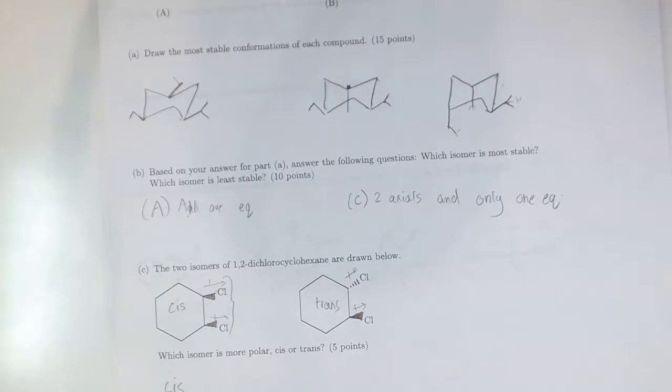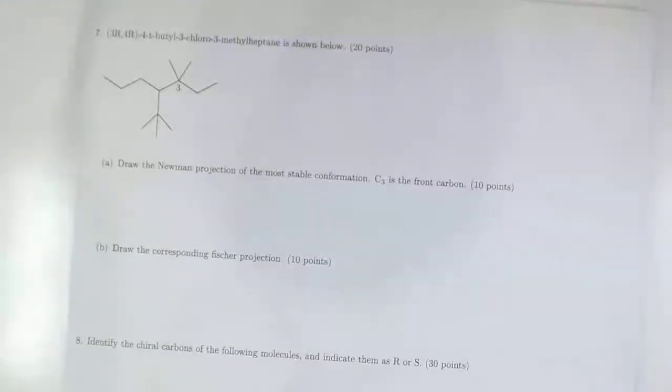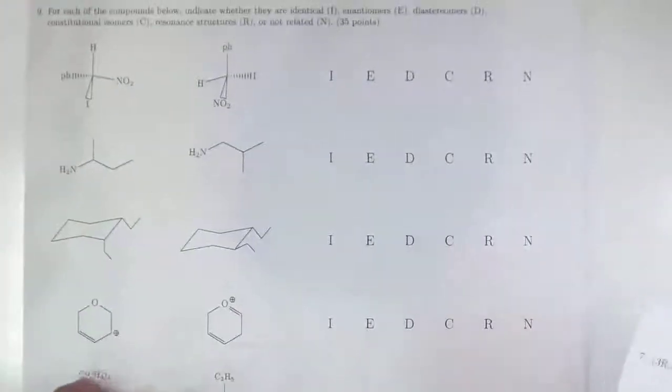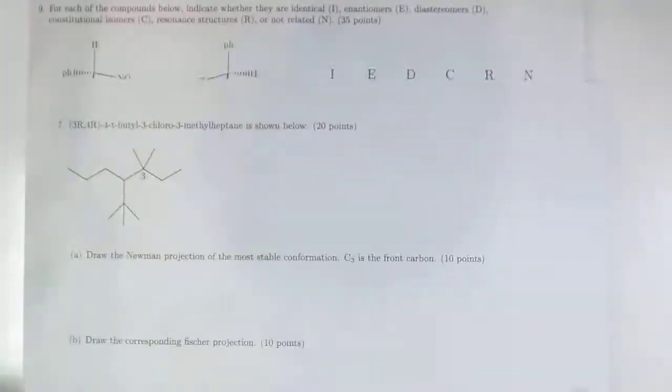Any questions? Okay. So after this page, we're just going to have one last page and we're almost done. We're almost there.